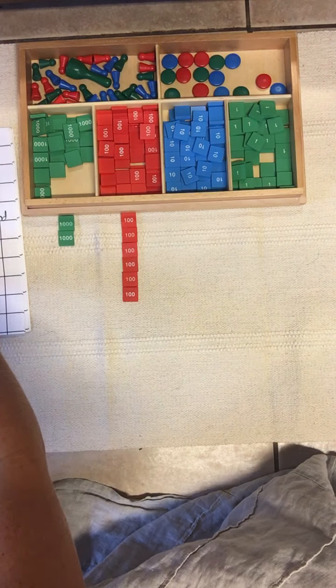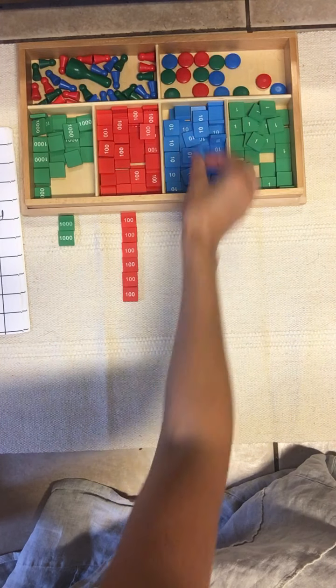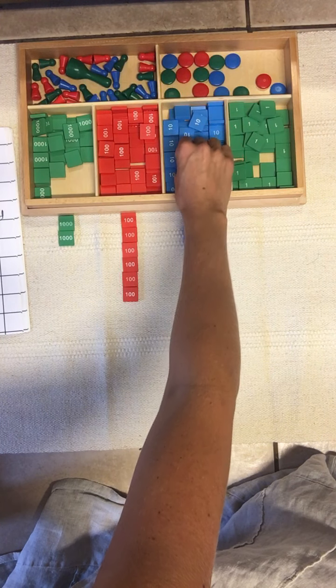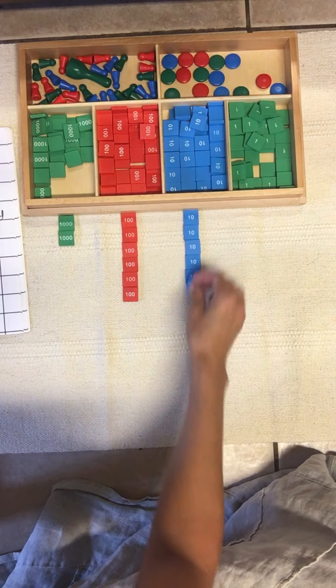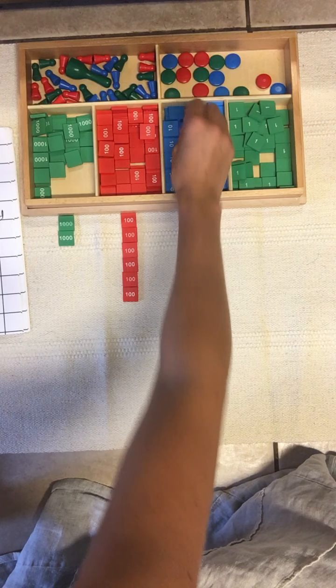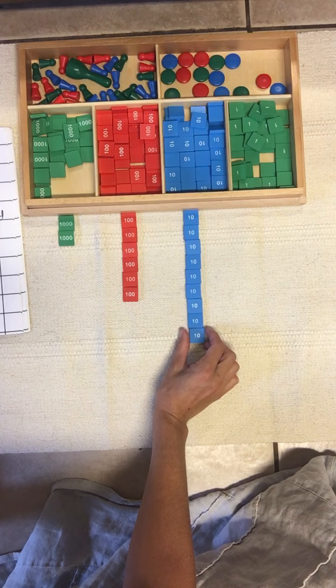Then I have 90, which is 9 tens. Okay, and then I have 3 units.